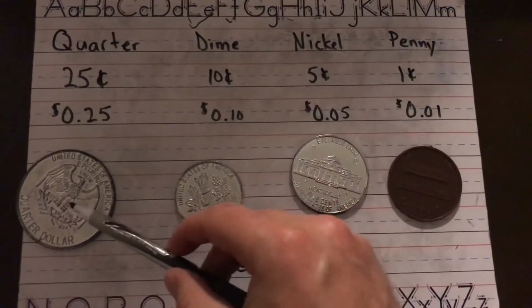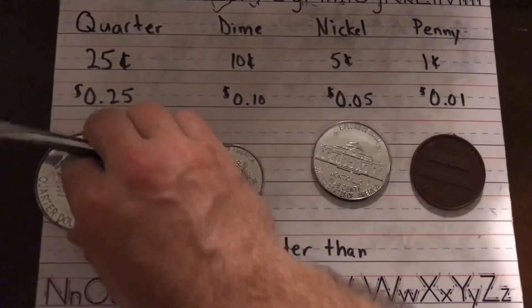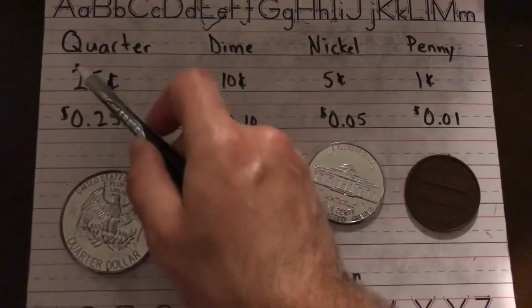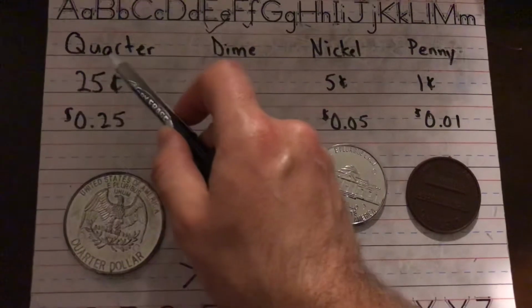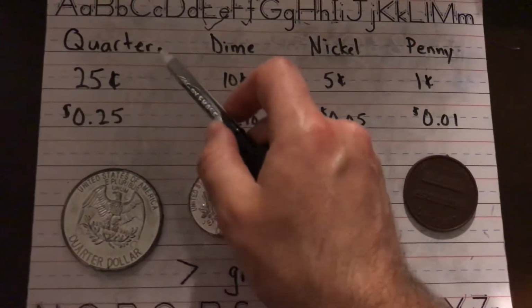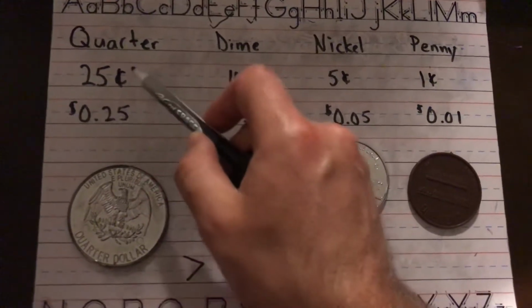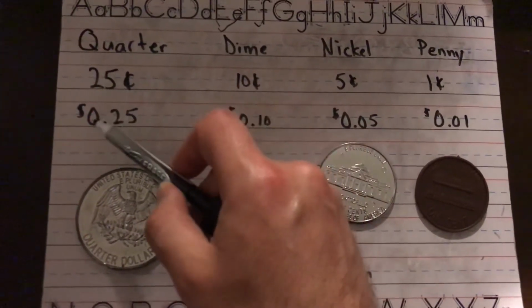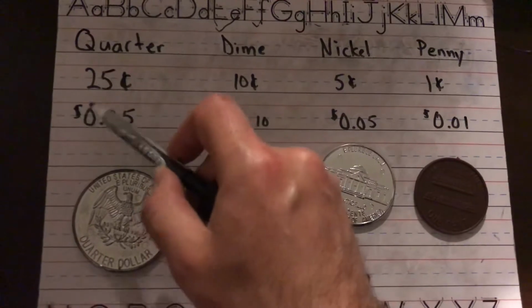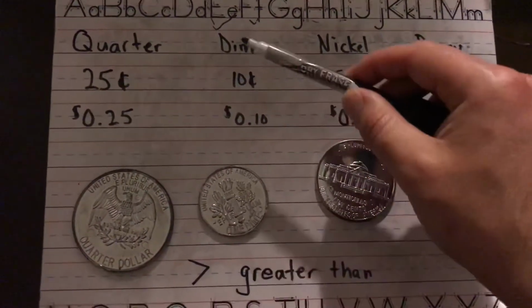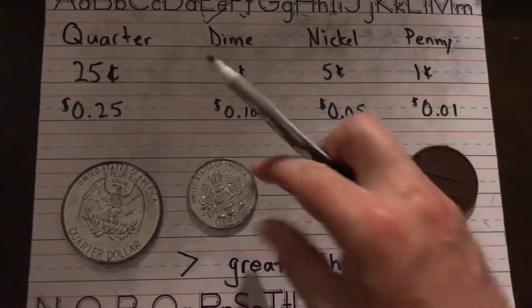So over here, we have our quarter. We have the back of the quarter, the front of the quarter. Our word for quarter is Q-U-A-R-T-E-R, and it is worth 25 cents, 25 with our cent sign. And another way to write that is with our dollar sign, $0.25.